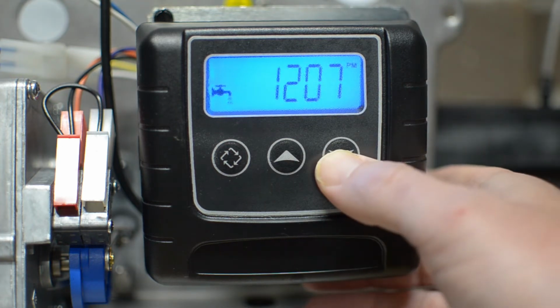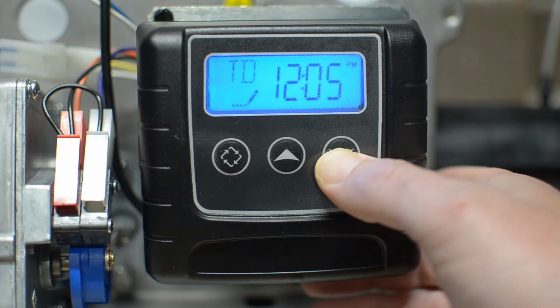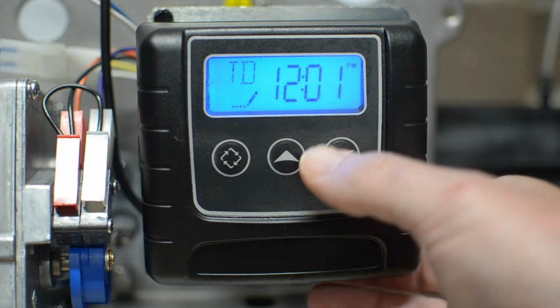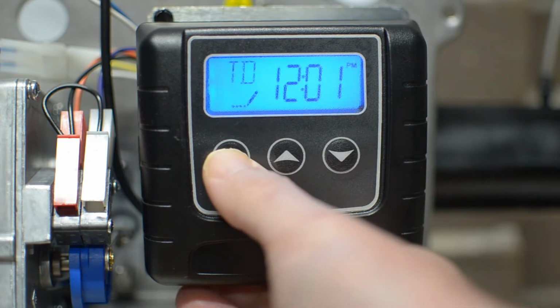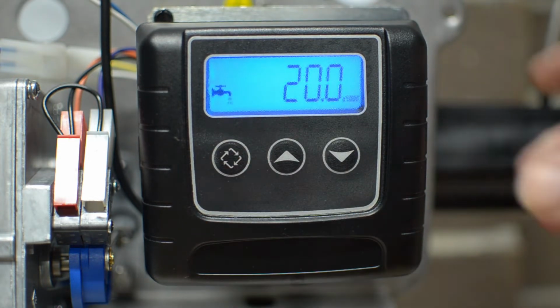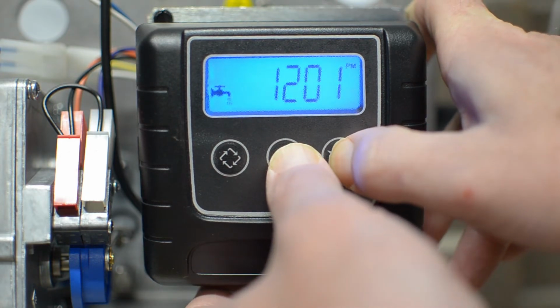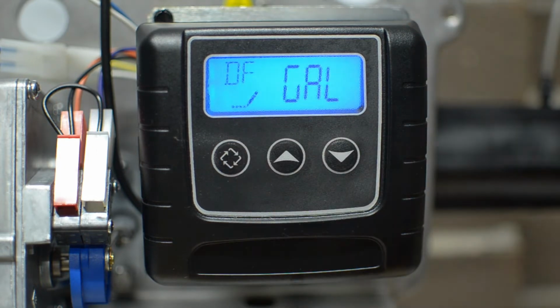So to change the time of day, you push and hold either the up or down arrow. It takes you into TD, time of day setting. We'll set that for 12:01 PM. Then we push the cycle button to get back into service mode. So in service mode with the time of day set at 12:01 PM, if we push and hold the up and down arrows together, that'll take us into master programming.